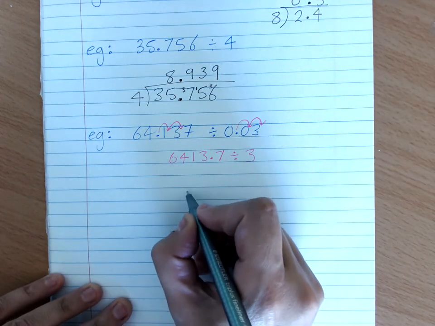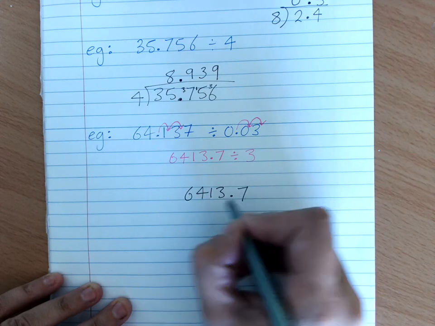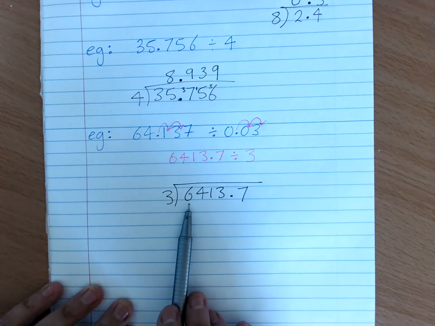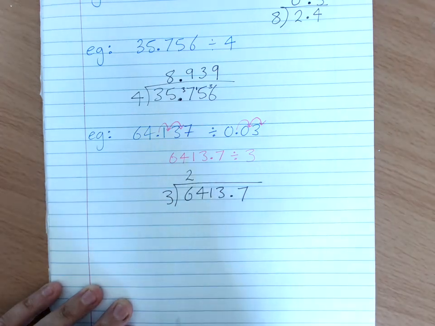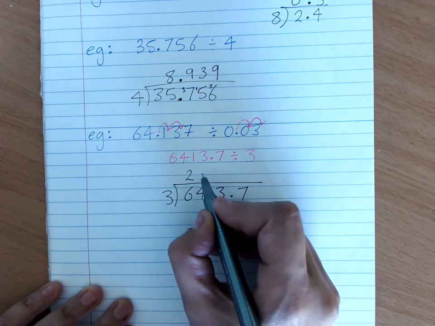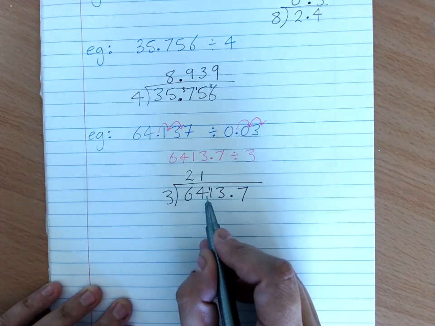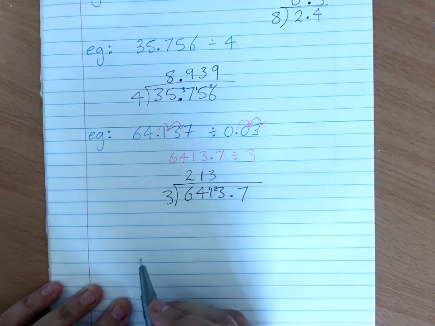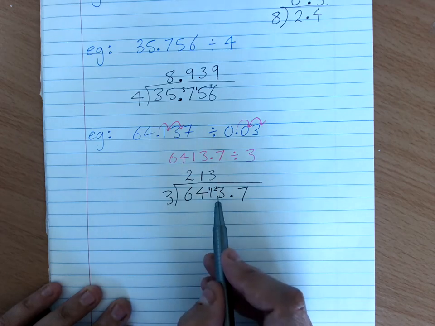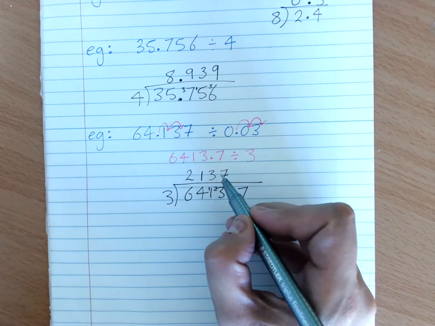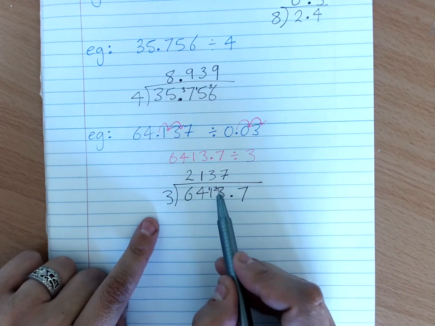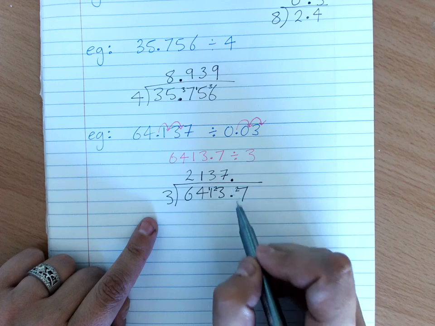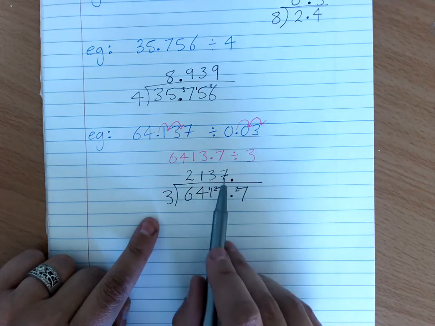Now we use our algorithm. 3 goes into 6 twice, no remainder. 3 into 4. 1 remainder 1. 3 into 11. 3 with 2 remainder. 3 times 3 is 9. Remainder of 2. 3 into 23. 7, remainder 2. So 3 times 7 is 21. 22, 23. 2 remainder. Put your point in line, and I'm likely to forget that, which is why I often try to do it at the start of the question instead of when I get to it.